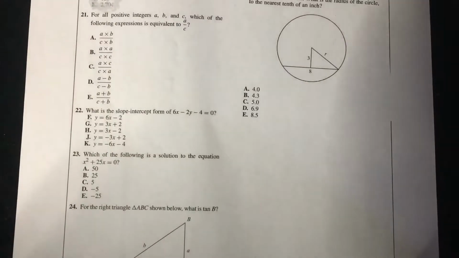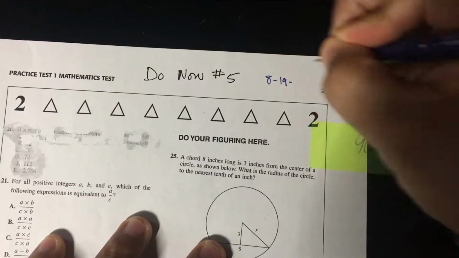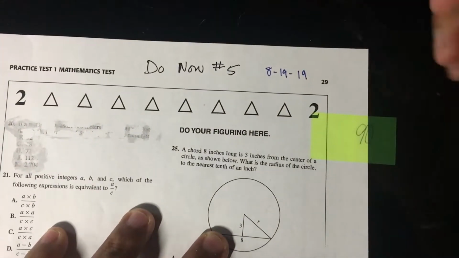I mean, you see here I'm starting on number 21. I don't know if I'm going to start from number 1 on the next test or what, so just pay attention to that. So this would be the Do Now from 8/19. So we're starting on this one right here, okay?